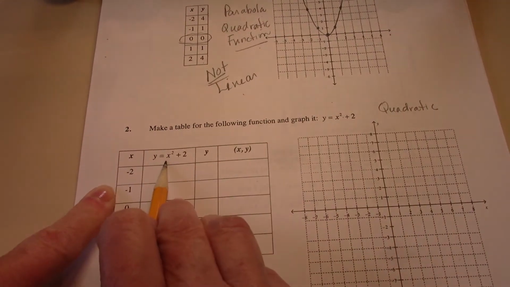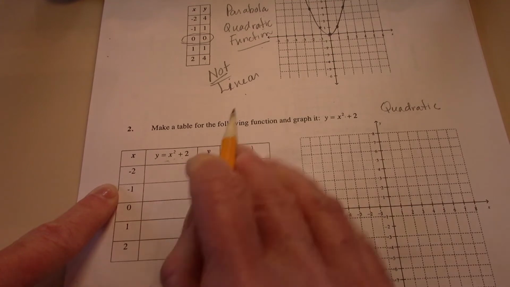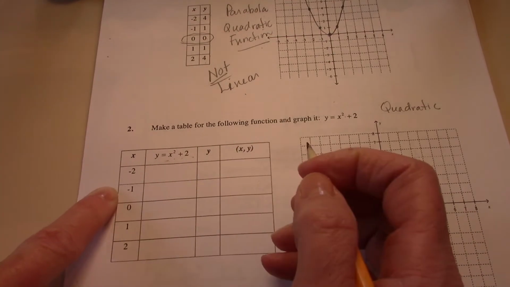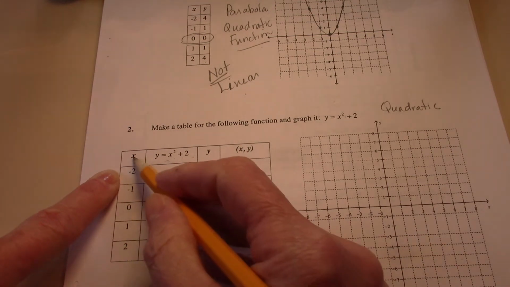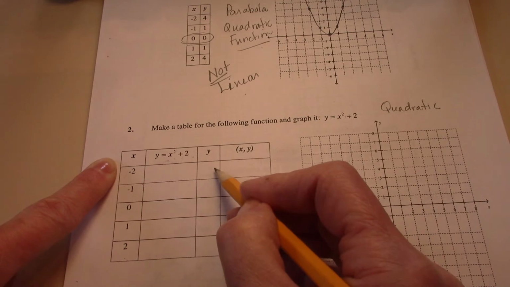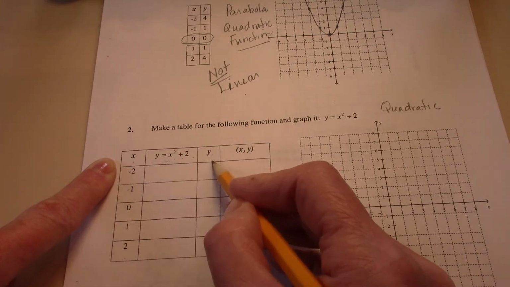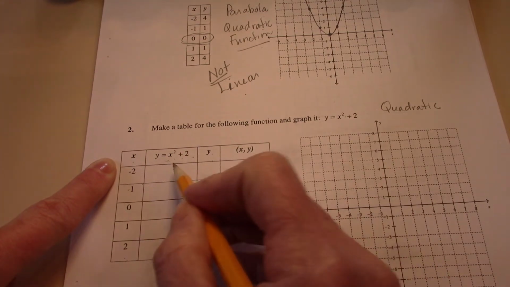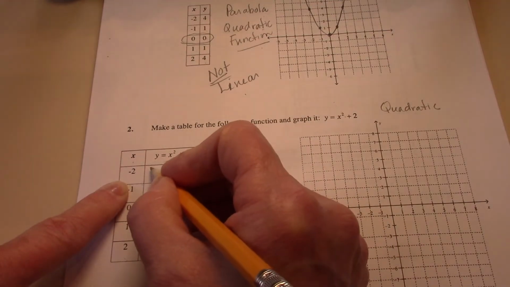So this is the function. The function is y equals x squared plus 2. This is like a little machine. A function is sometimes called a machine. Feed the machine the domain, which is the x values, and determine what it spits out for a y, meaning the range. So domain and range, and then you get the coordinate based on going through this machine. So feed the machine. Watch.